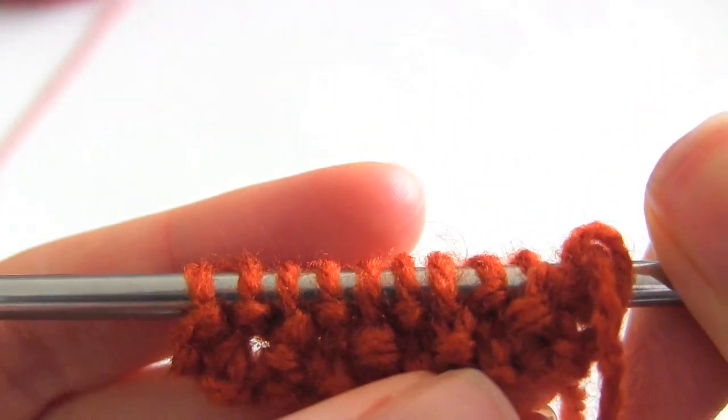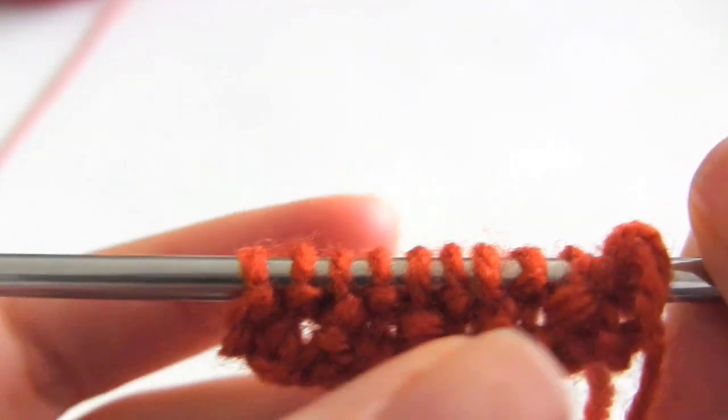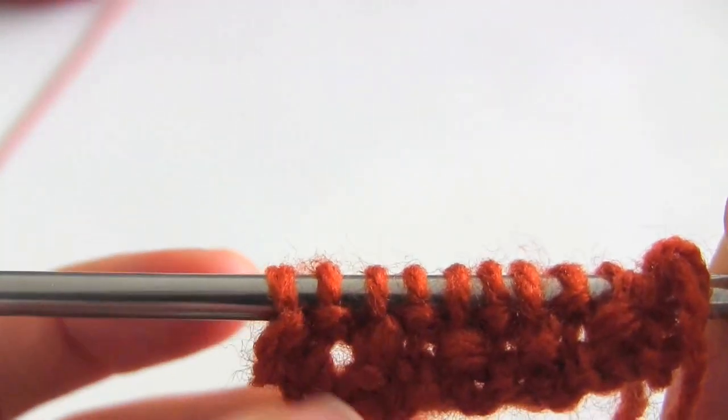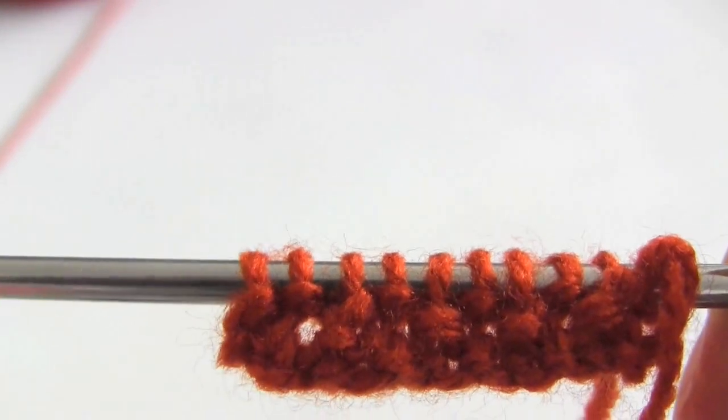If you look closely here, you can already start to see the seed stitch texture emerging, and you can see the little ridges standing up like seeds all over the surface.